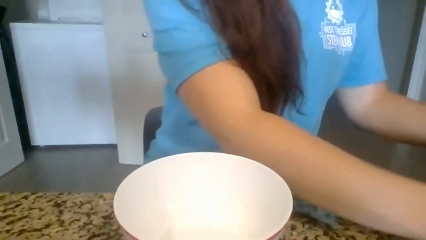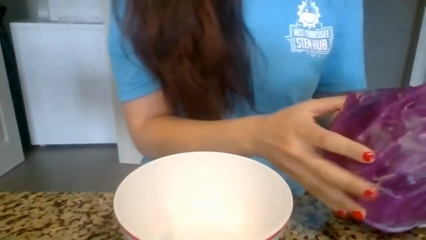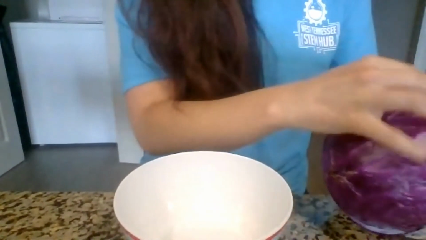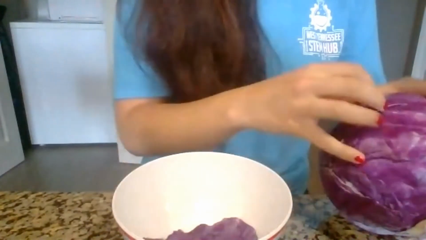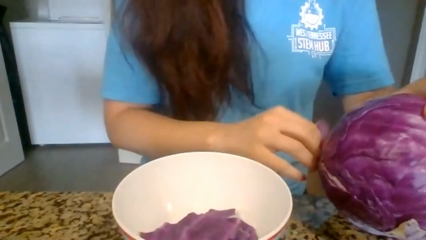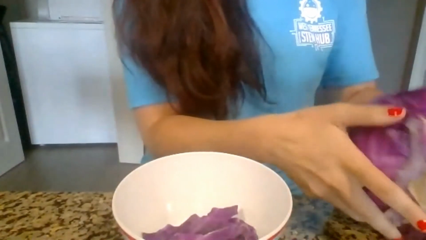Okay, so I have my bowl here. And now I'm just going to pick off some of these red cabbage leaves with my hands. There's no magic number here, but the more the merrier, right? Just gonna toss it right on in there.